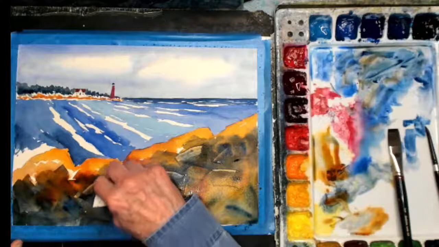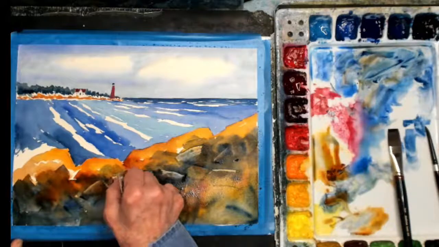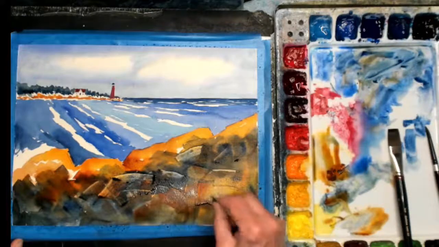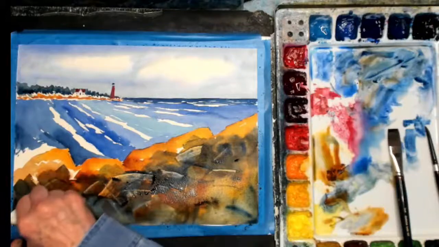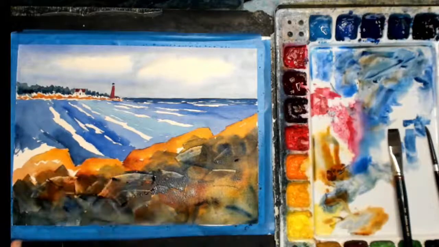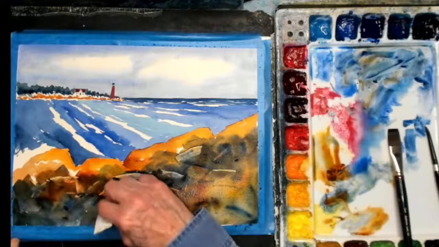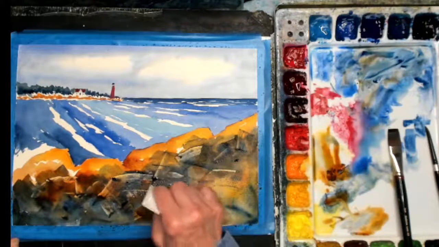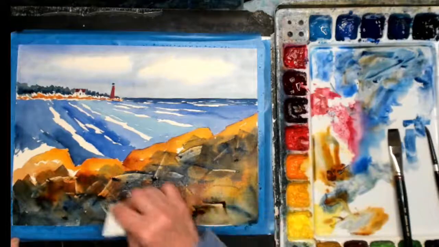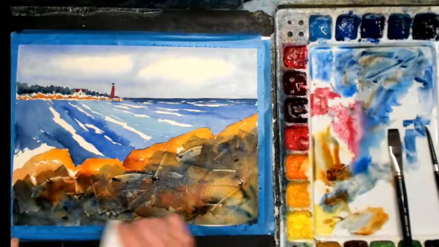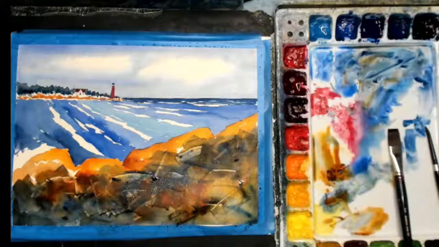Smaller rocks, larger rocks. That'll give the texture of those rocks. Let them dry a little bit.